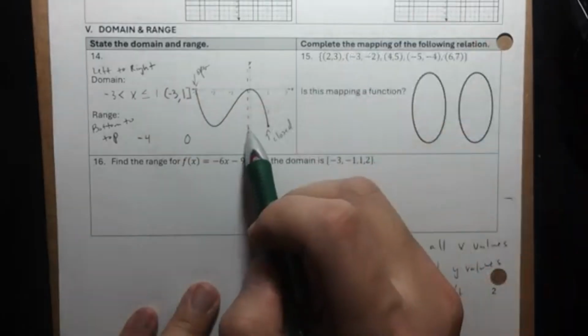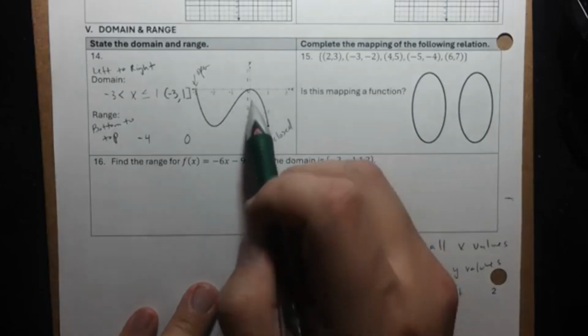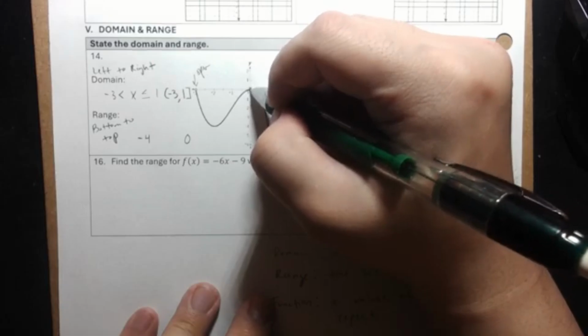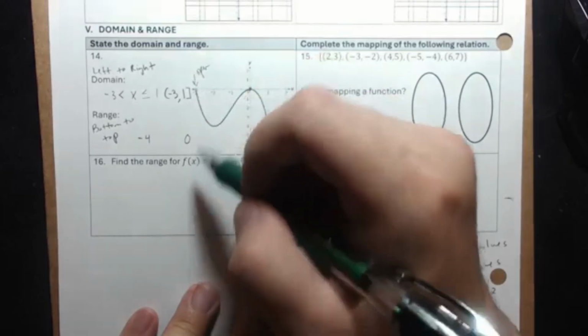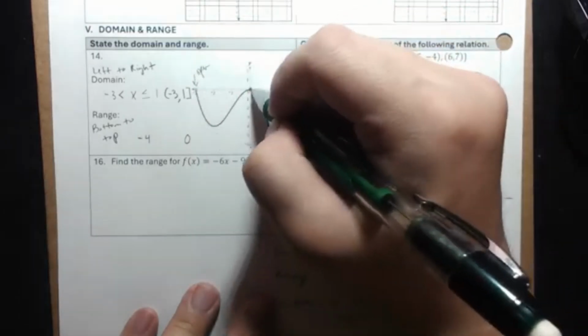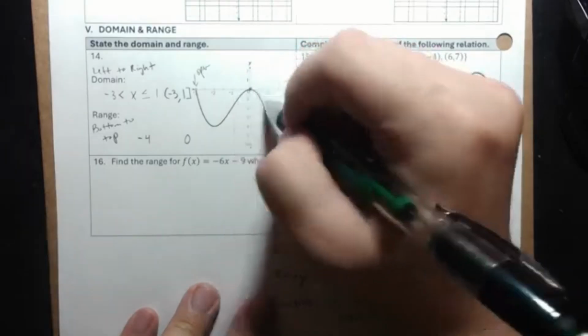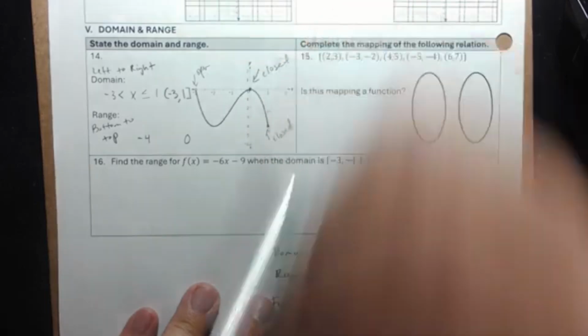So here we have a closed circle, but if we go all the way up to this 0 here, we don't even need to worry about this when we're reading from bottom to top. We're looking at the 0, and that 0 is part of the function. It's part of this solid line, right? So in fact, this needs to be closed.